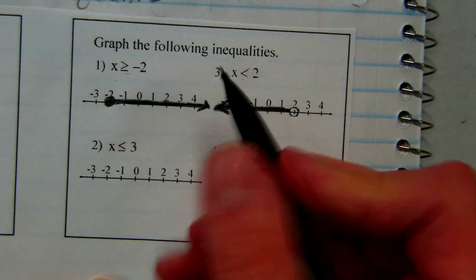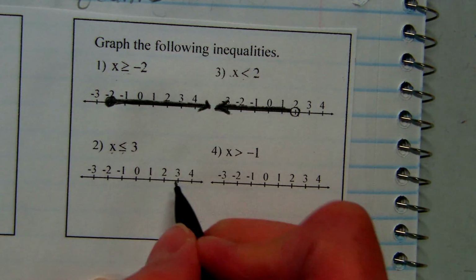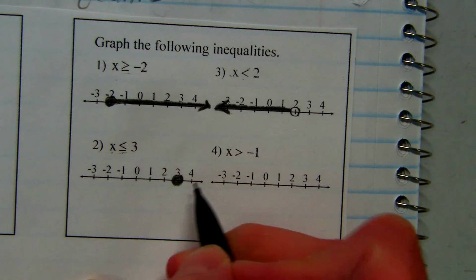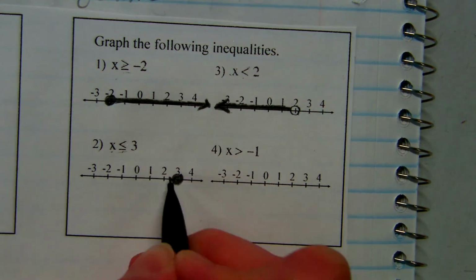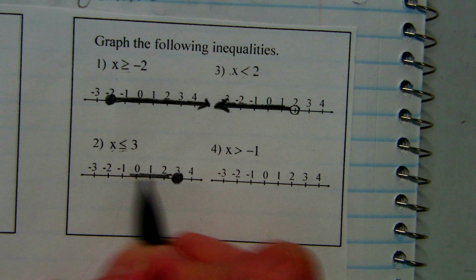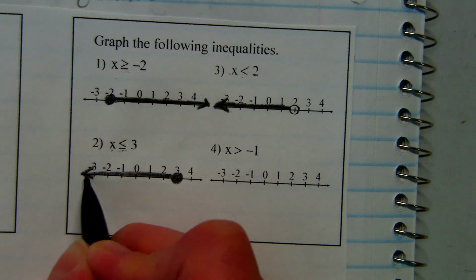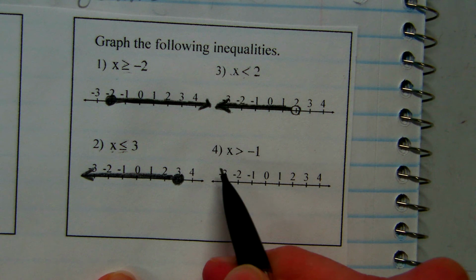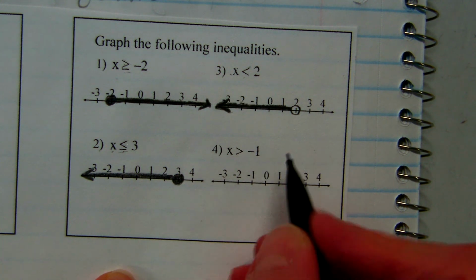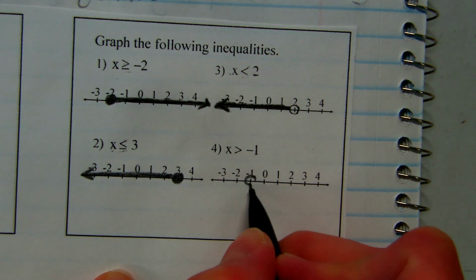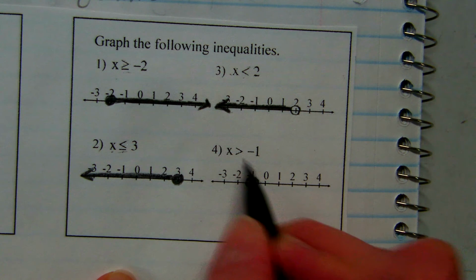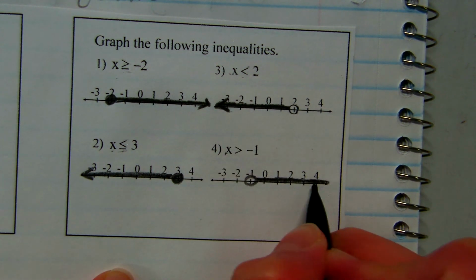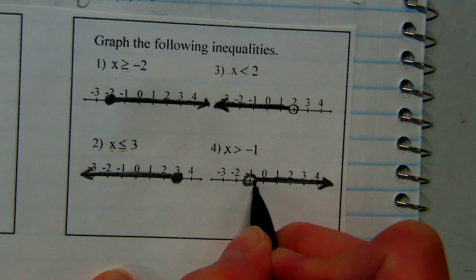Number 2 down here, we have x is less than or equal to 3. So on 3, we do fill in the point. That's because this bar means equals, and 3 is part of the solution. And then it's less than, so we're going to go out this way. And then on number 4, we're going to go to -1. It doesn't have an equal to, so I'm not going to fill that in. And then x is actually bigger, so all of my solutions are going to go to the right of -1.